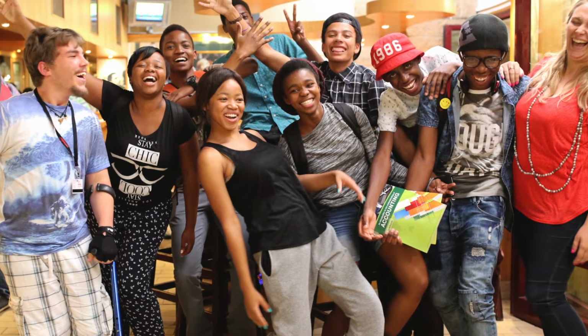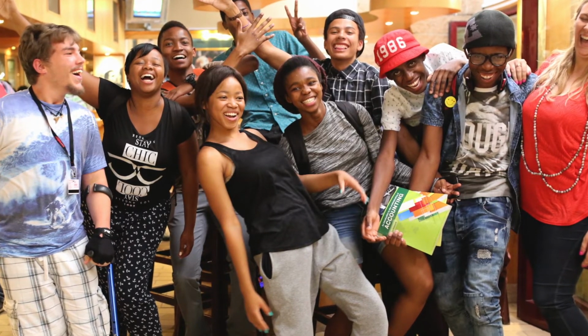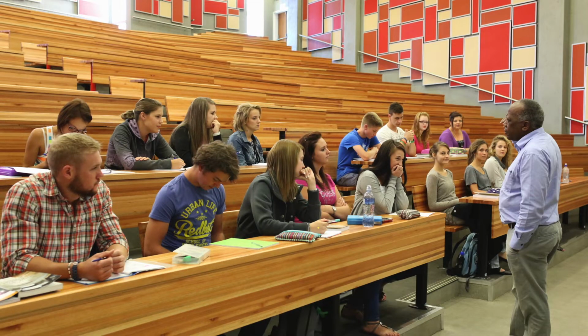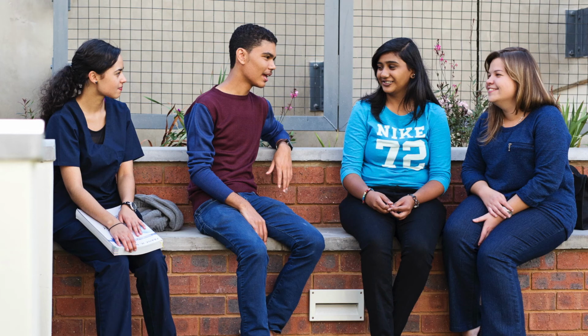So, what is a class rep, and what role do they fill at the University of Pretoria? Class representatives are elected by their fellow classmates to represent them as a link between the lecturer and the students. Class representatives act as feedback relays, providing feedback to lecturers and giving feedback to students from lecturers and vice versa, both positive and negative feedback.